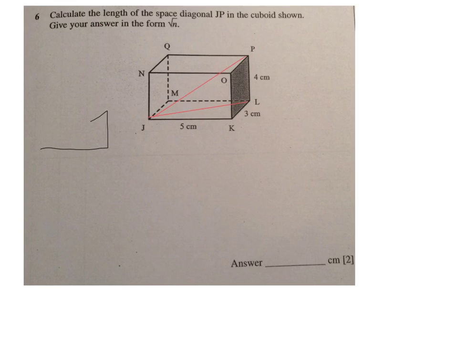So we draw a little sketch of that right angle triangle, and this is J, this is K, and this is L. And you can see that JK is 5 and that KL is 3, and we are trying to work out the length of JL, which is this line on our diagram.